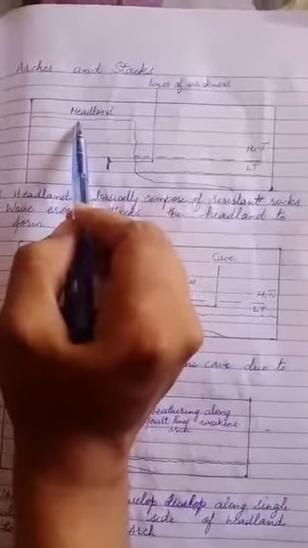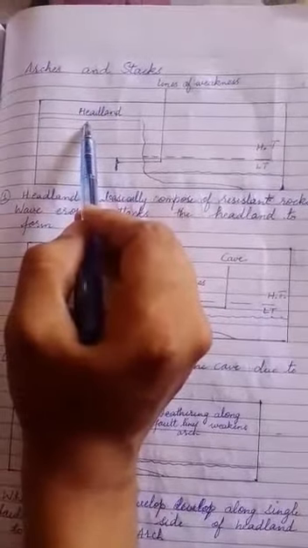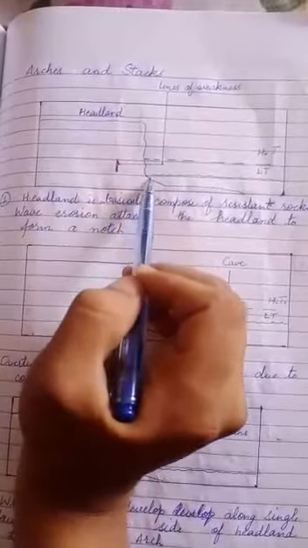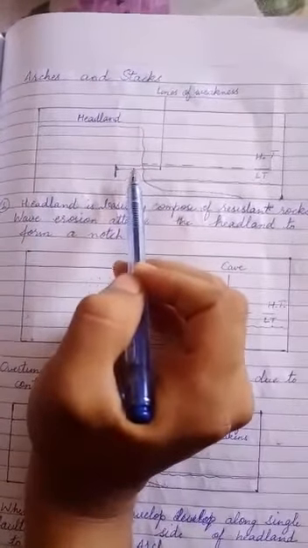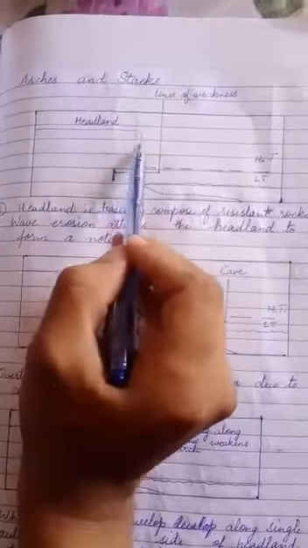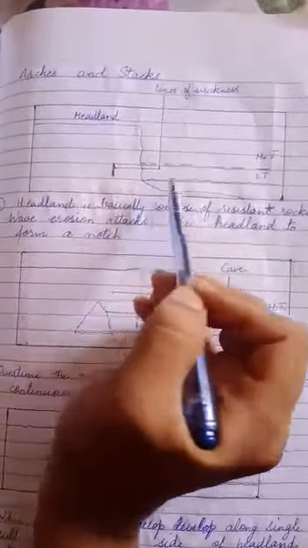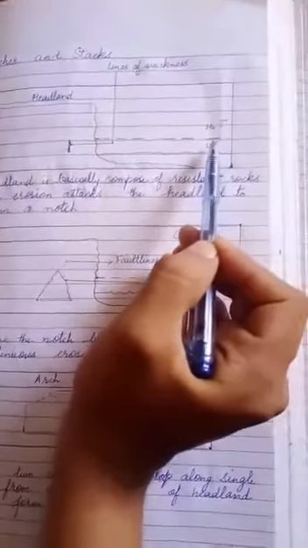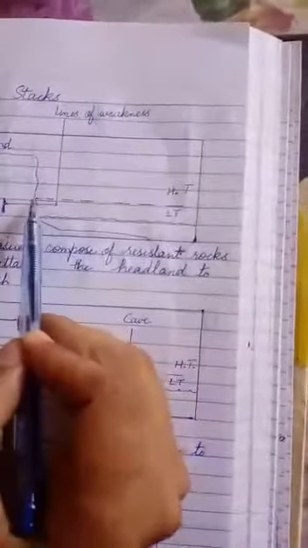What is a headland? We had already discussed in our previous lecture that a headland is composed of more resistant rocks, and that a bay is composed of less resistant rocks. So, a headland is present in the sea. As you know, the waves continue to erode this region.